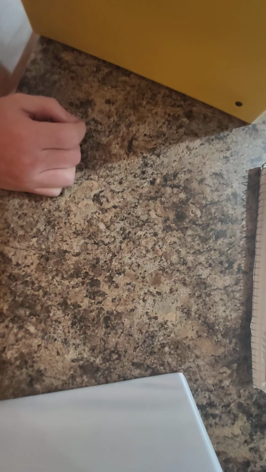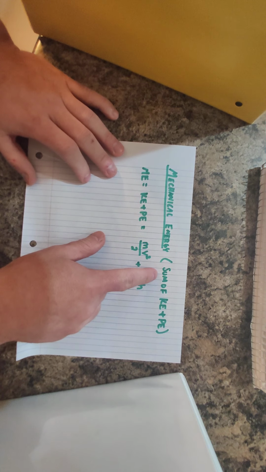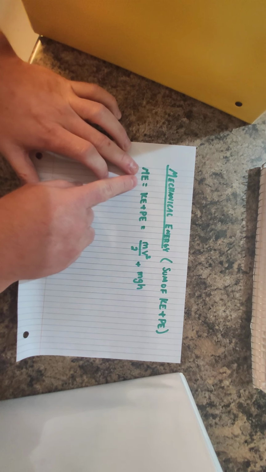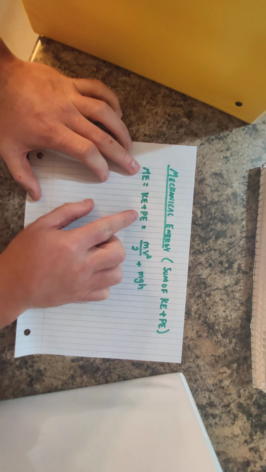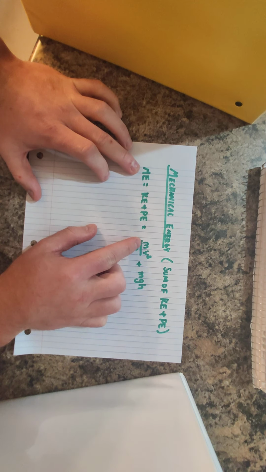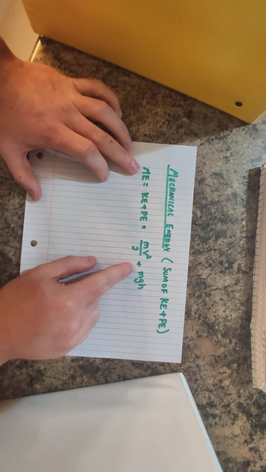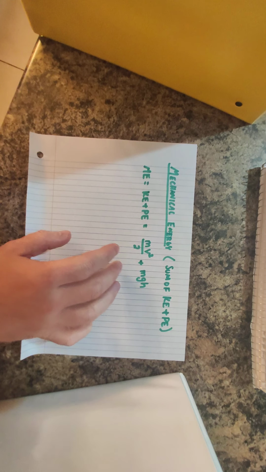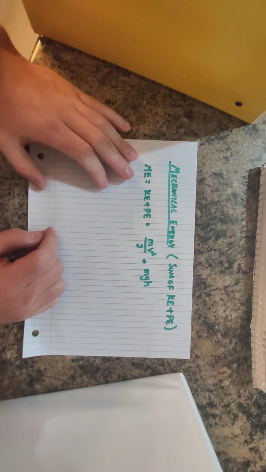And then, well, what is mechanical energy? Mechanical energy is just the sum of the kinetic and the potential energies. So mechanical energy is the kinetic energy plus the potential energy, which is equal to 1/2 mv squared, which is the term for kinetic energy, plus mgh, which is the term for potential energy. And this is all given at the beginning definitions of your lab. This is just making sure that I include it in the lecture itself.